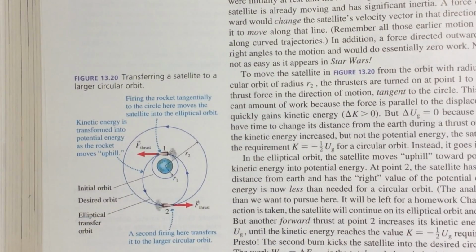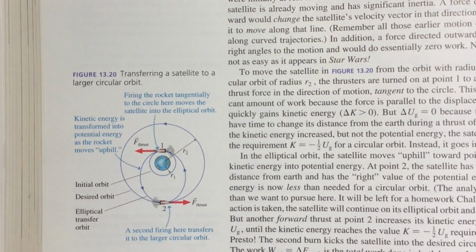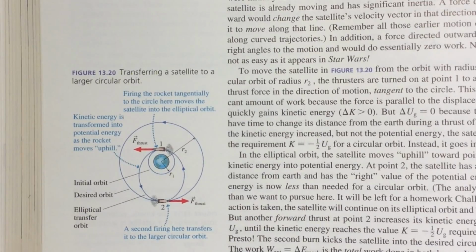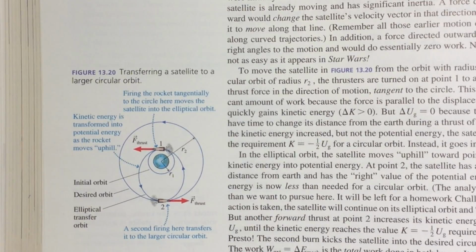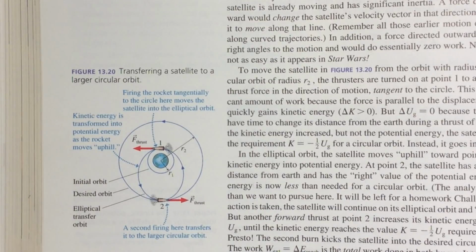So it goes either way. And so this is how you can kind of transfer between orbits. Most of the time you want to do circular orbits because when you have elliptical orbits, you're speeding up, you're slowing down. That tends to be very difficult to manage whatever it is you're doing.